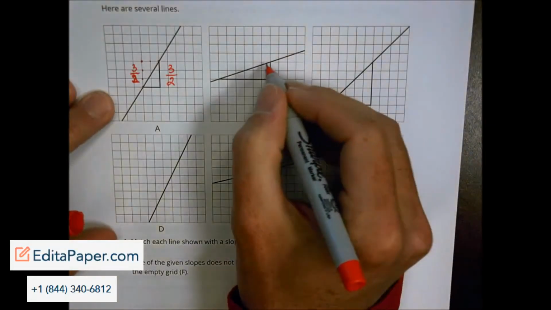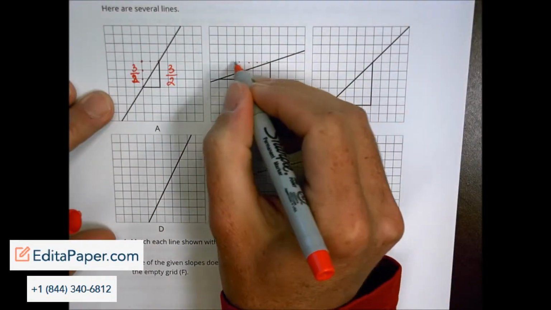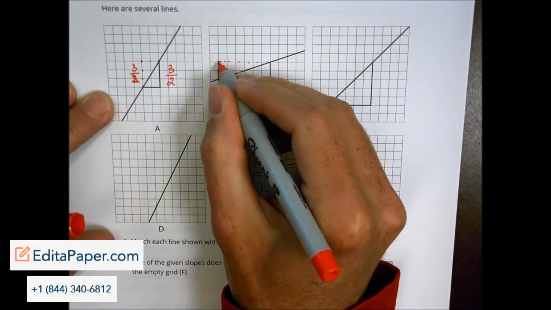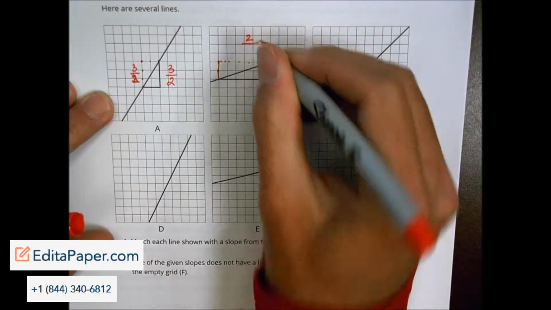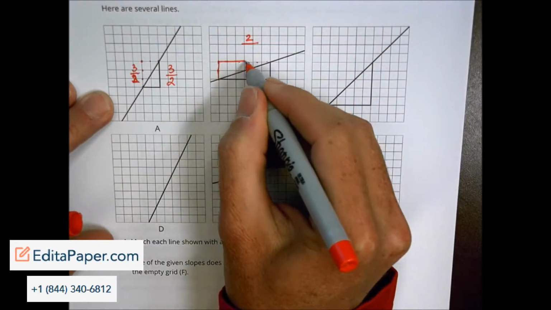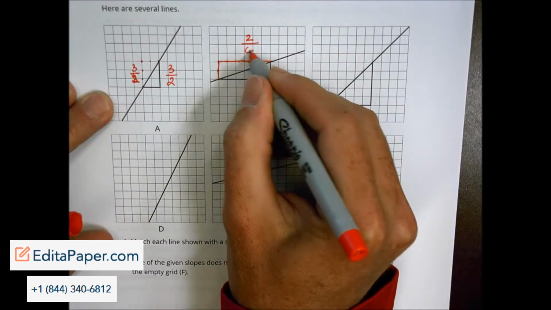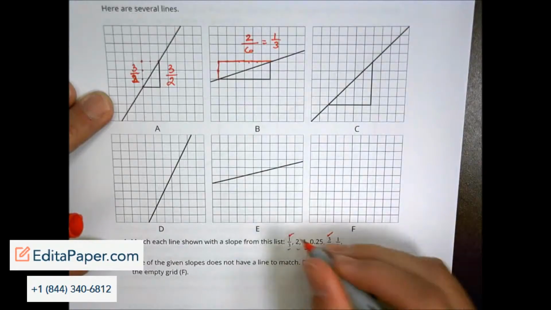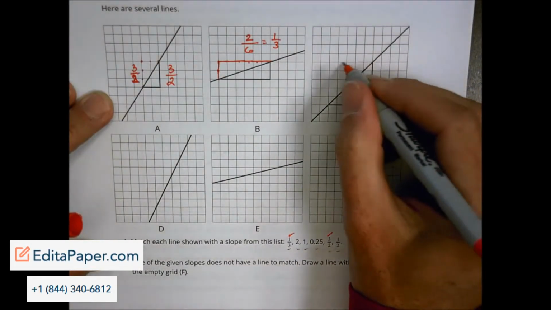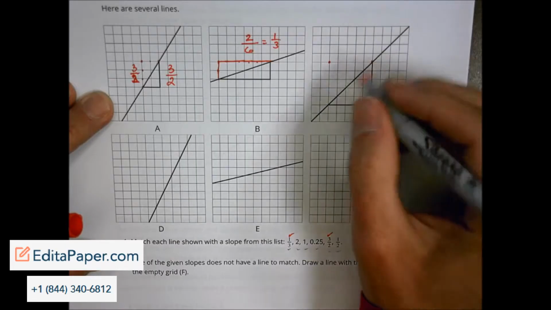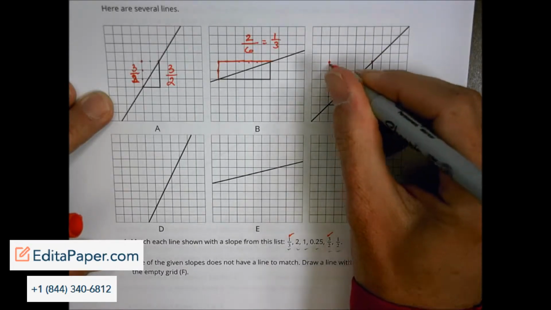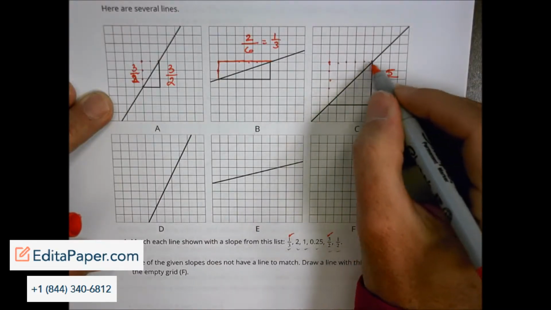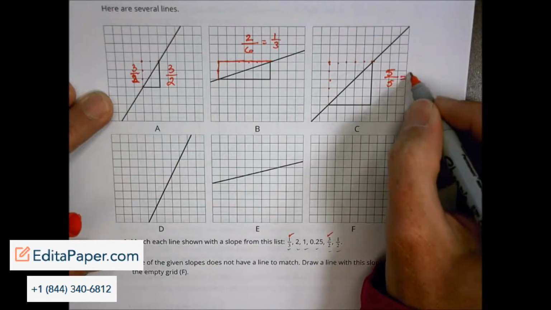Got it. This one, you think about where we're going, make my lines connect. I'm going to kind of fill in the box. I'm going to go up 2, there's my 2, and I'm going to go over 1, 2, 3, 4, 5, 6. Up 2 over 6, which reduces to 1/3. And that's a choice there. For this one, we're going to go from here to here. So we're going to go up 1, 2, 3, 4, 5, going up 5. We're going to go over 1, 2, 3, 4, 5, over 5, which becomes a slope of 1.